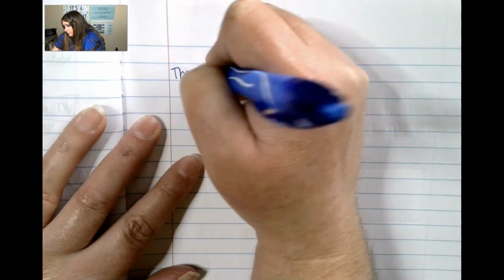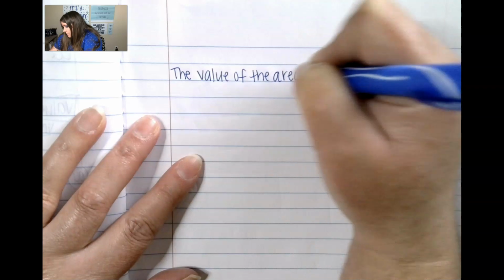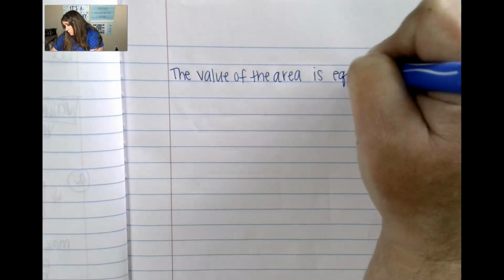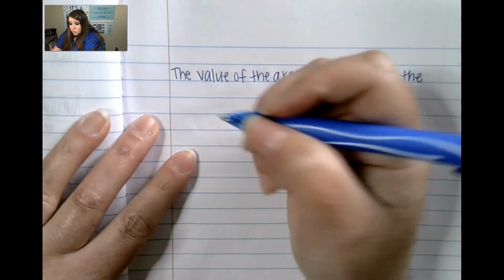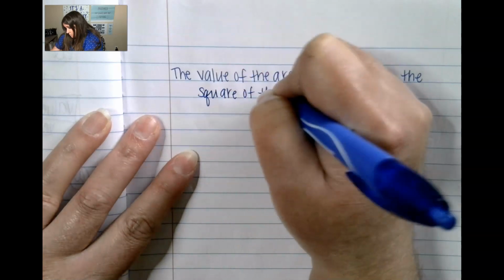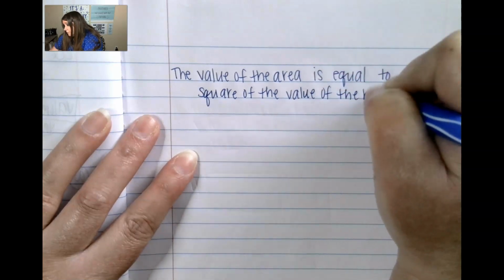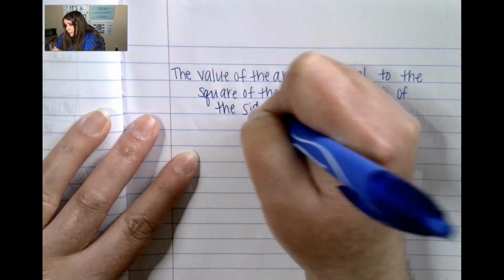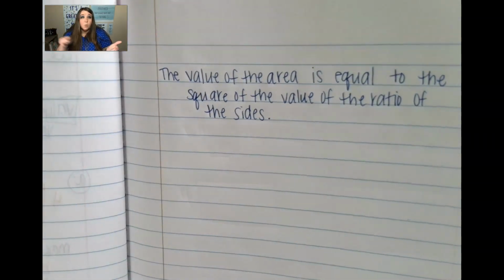So the value of the area is equal to the square of the value of the sides of the ratio of the sides.